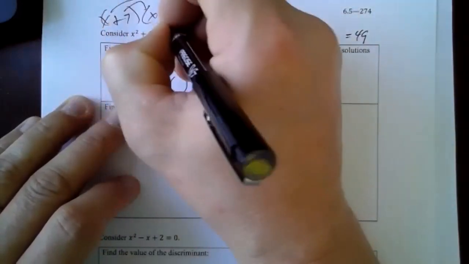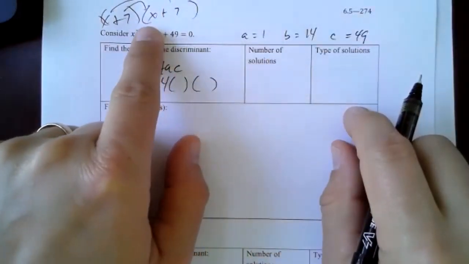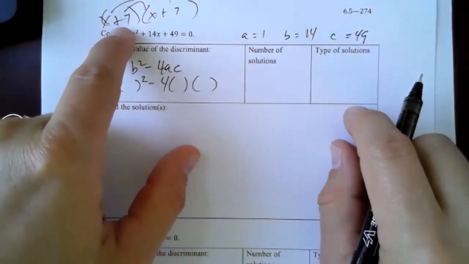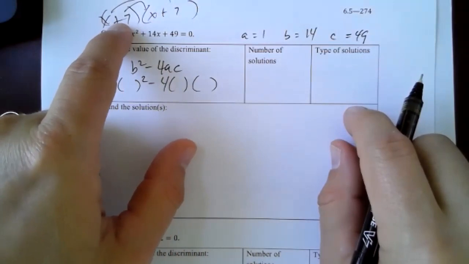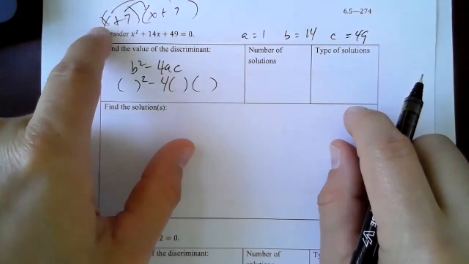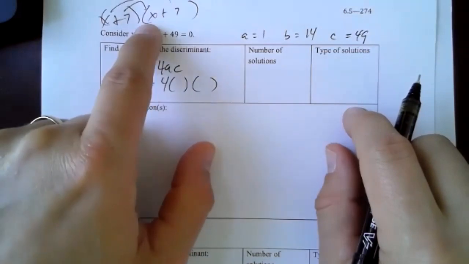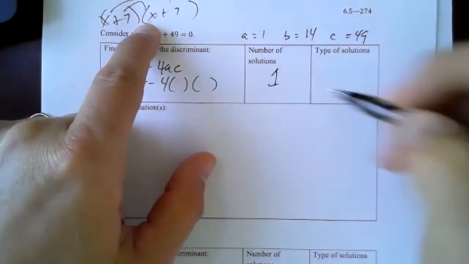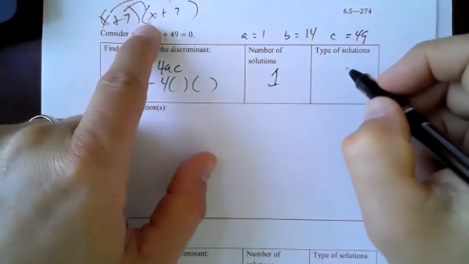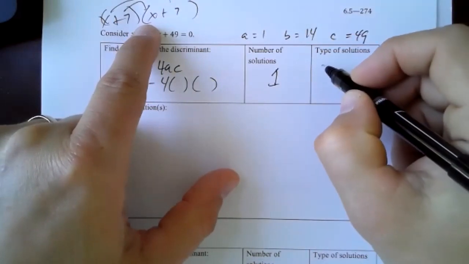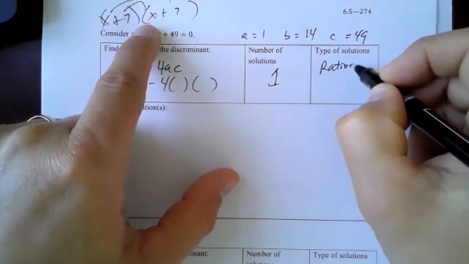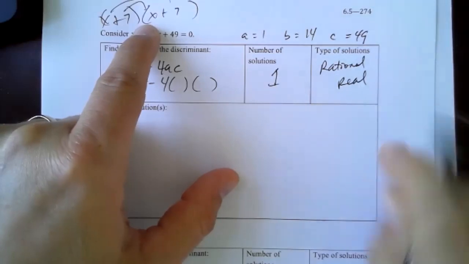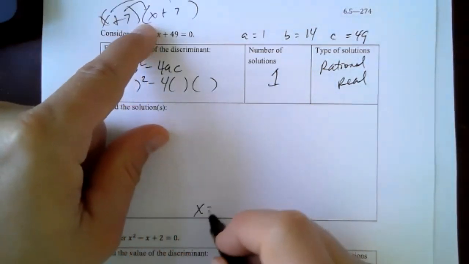Yep, it is. And so guess what? There's only going to be one solution, because if you take the opposite of this sign, it's going to be negative 7 over 1. And this is also going to be negative 7 over 1. There's going to be one solution. And the type of solution is it's going to be rational. It's going to be real, and the answer is going to be negative 7 down here.